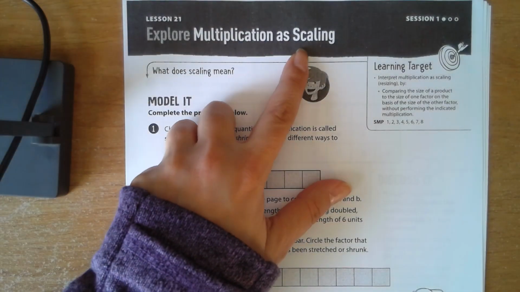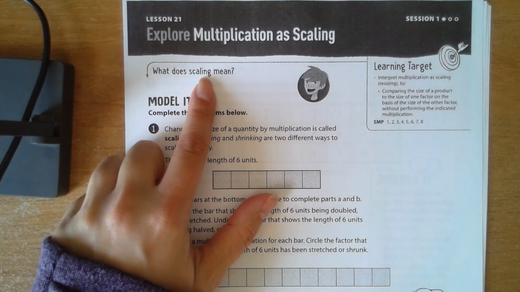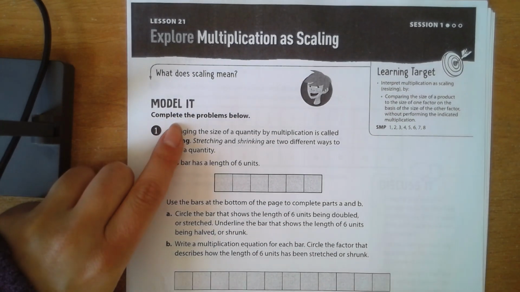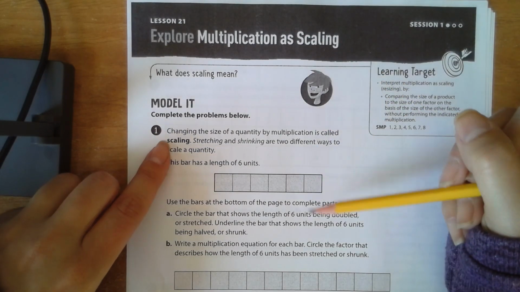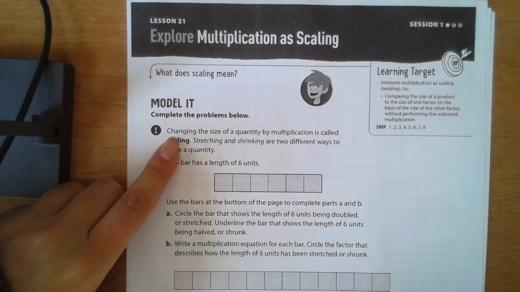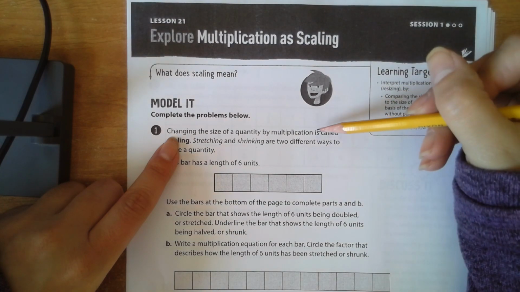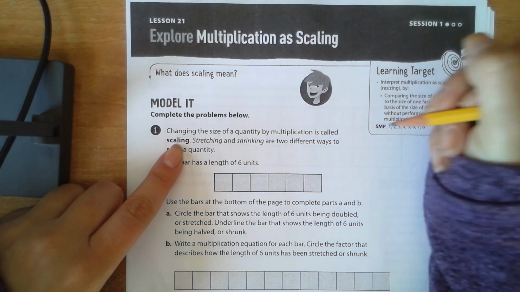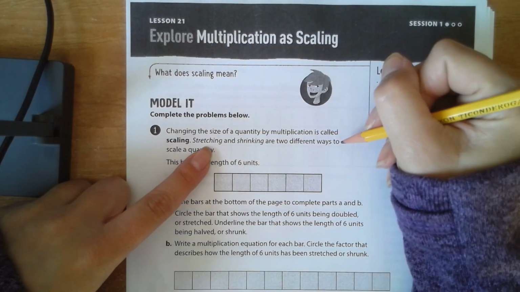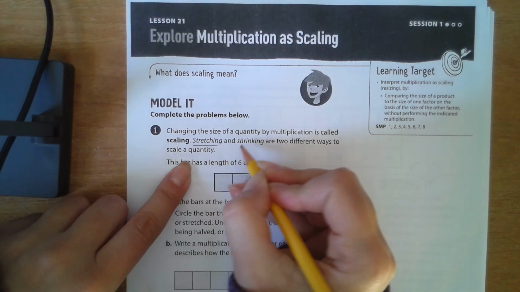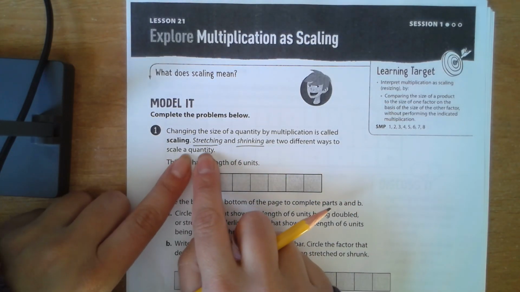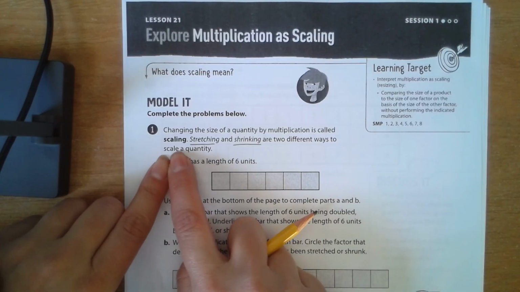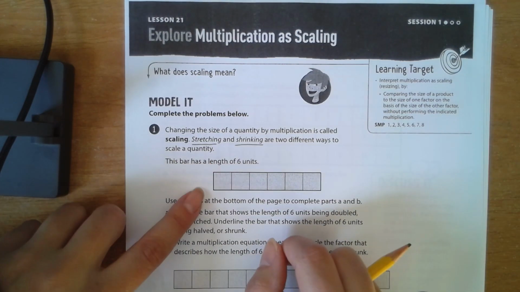This says multiplication as scaling, and first it asks, what does scaling even mean? We're going to model it, and complete the problems below. Number 1: changing the size or the quantity by multiplication is called scaling. Stretching and shrinking are two different ways to scale a quantity. In other words, stretching something or shrinking something are two ways to change a number.